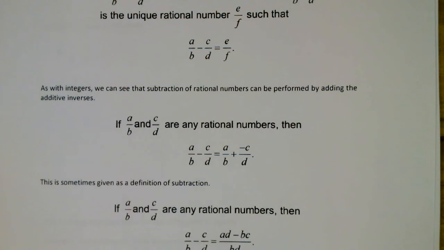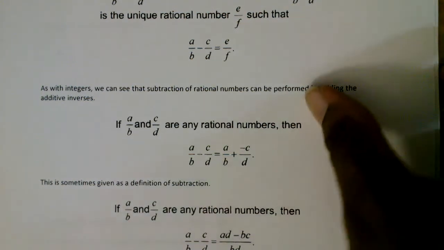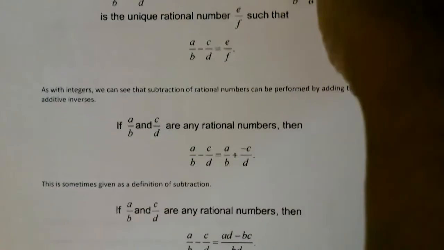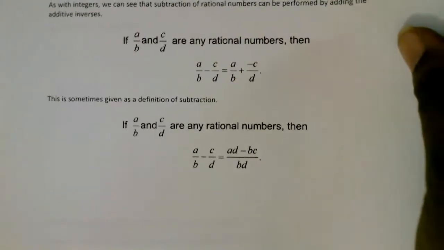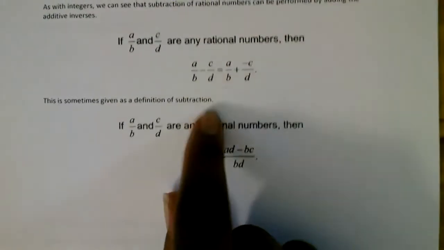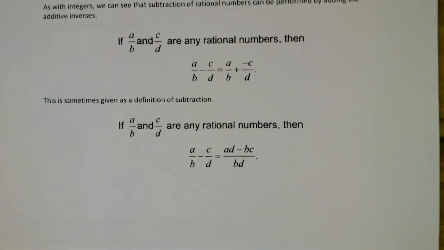So if you were subtracting, that's going to be the same as adding the additive inverse, or adding the opposite. And sometimes this is given as a definition of subtracting integers.